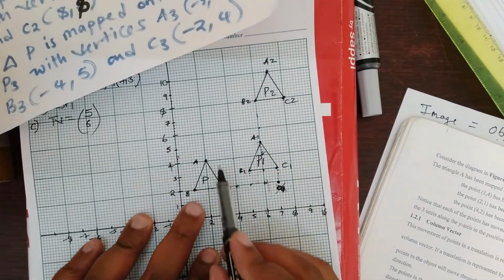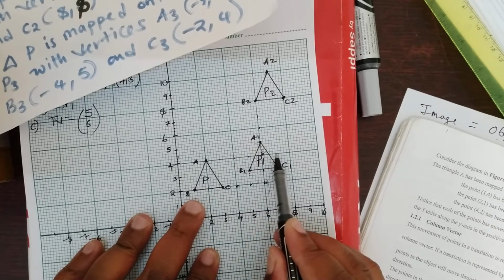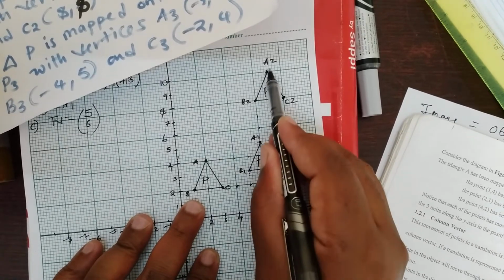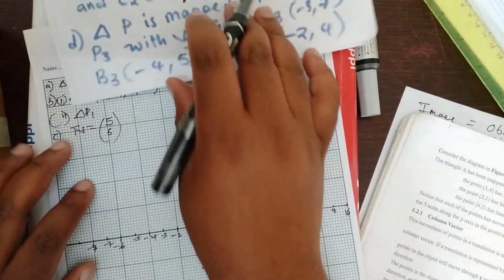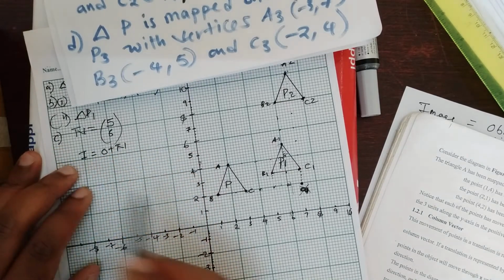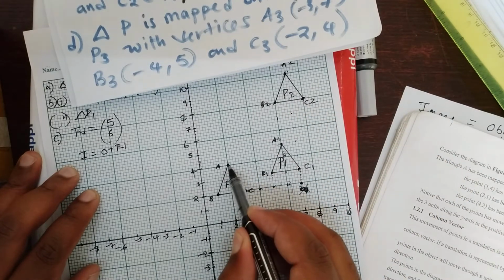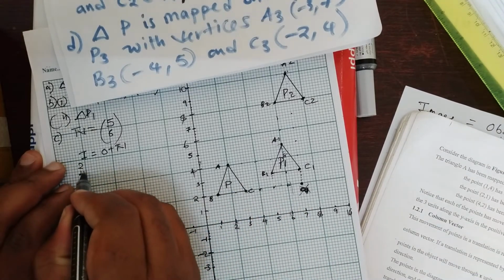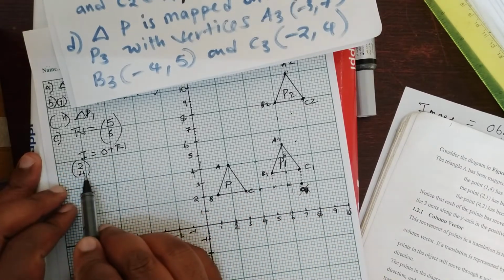You can check this one, A. We've got 1, 2, 3, 4, 5 here. 1, 2, 3, 4, 5, 6. It's the same. Okay? Alternatively, you can use the formula and say image is equal to object plus translation vector. So you can use maybe A and its image. When you look at the coordinates for A, they are 2, 4.